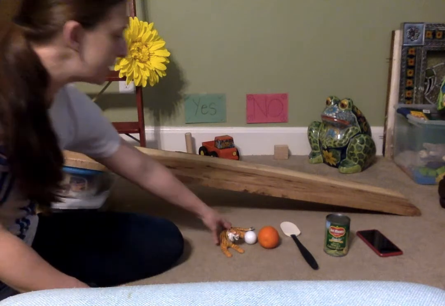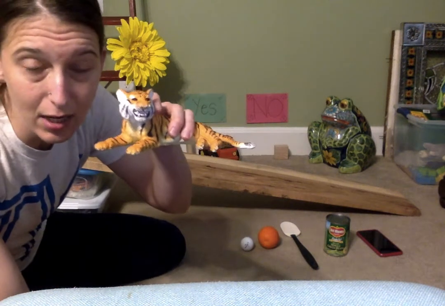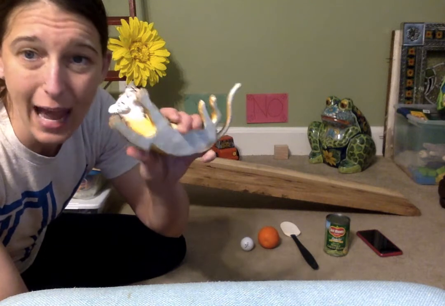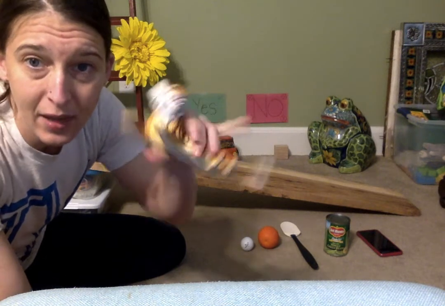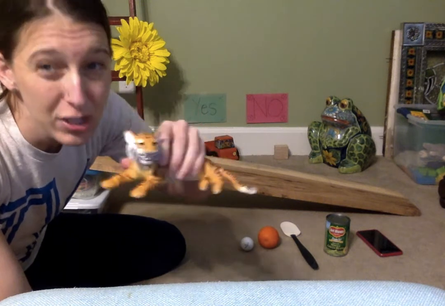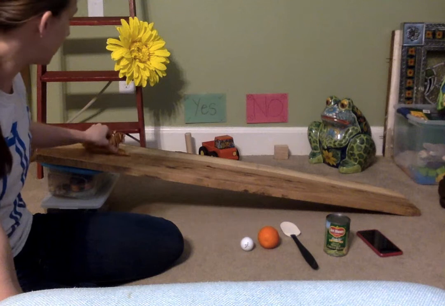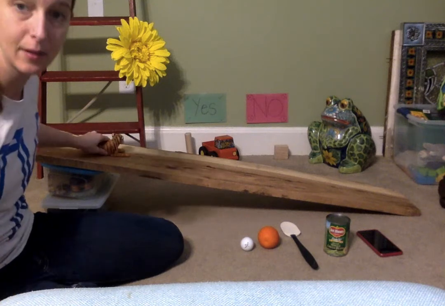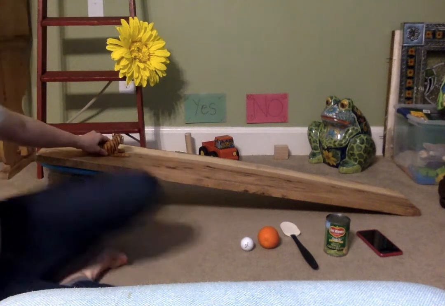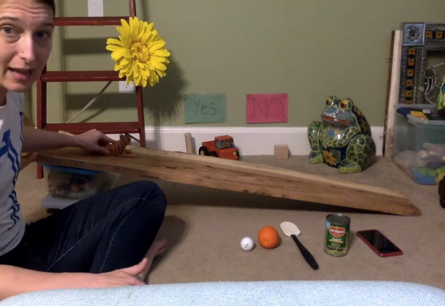Okay, now let's see about this tiger. All right, Mr. Tiger is going to get on the ramp. He has a flat body at the bottom, and he's laying down. So let's see. What do you think? Make your prediction in your head. I'm going to put him at the top of the ramp, and I'm going to let go. On your mark. Get set.